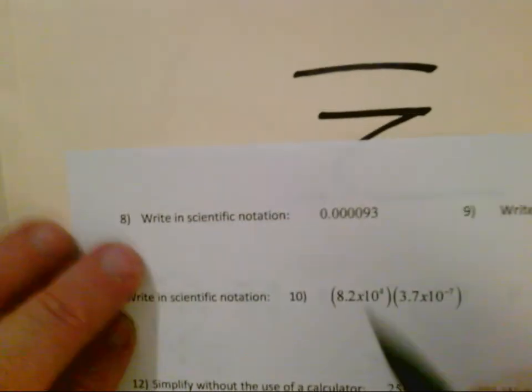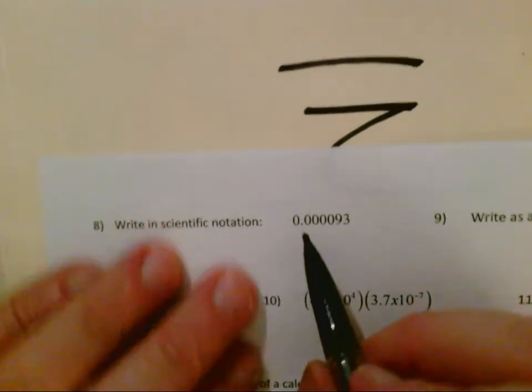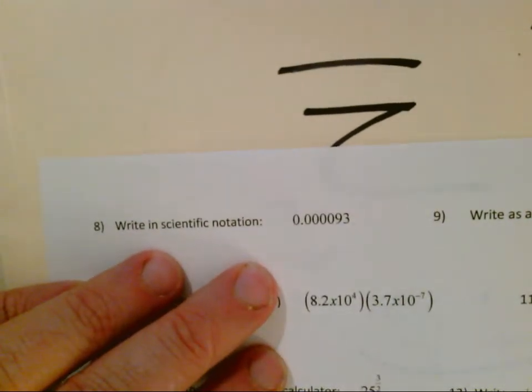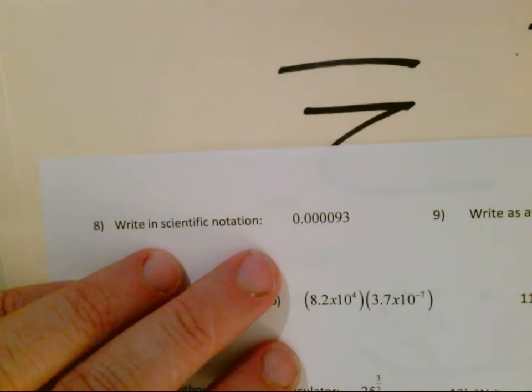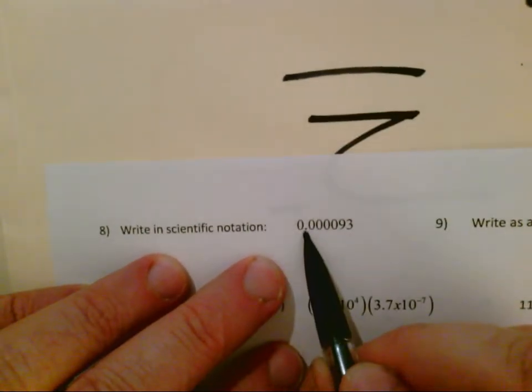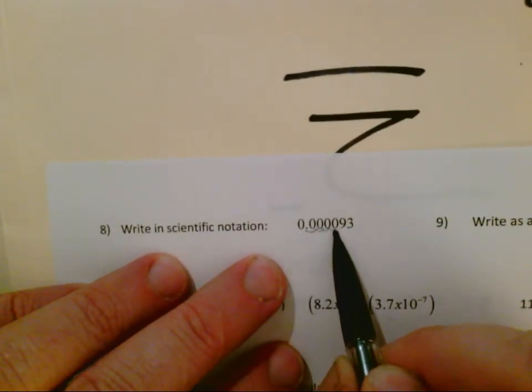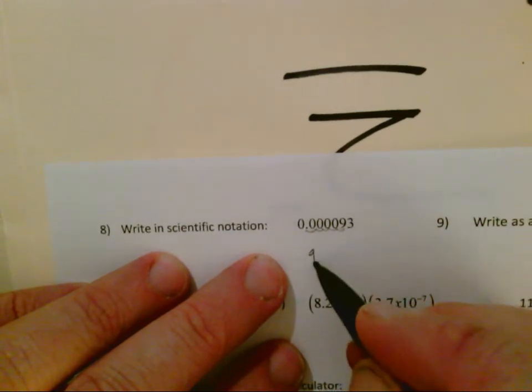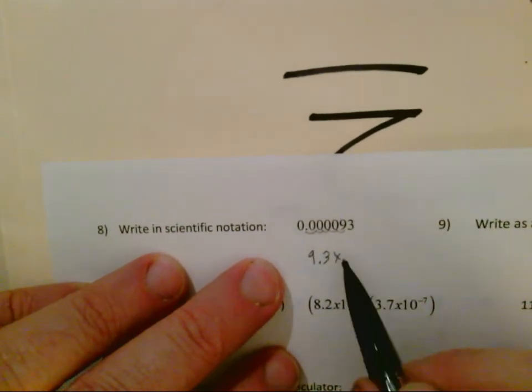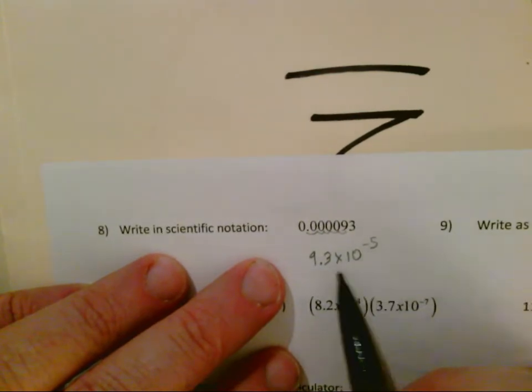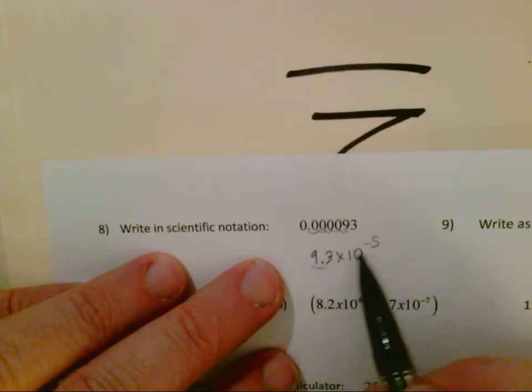Write in scientific notation. Okay, so between 1 and 10, can be equal to 1, but can't be equal to 10. So I'm 1, 2, 3, 4, 5. 9.3 times 10 to the negative 5th. Because I made this bigger, so I have to move it over.